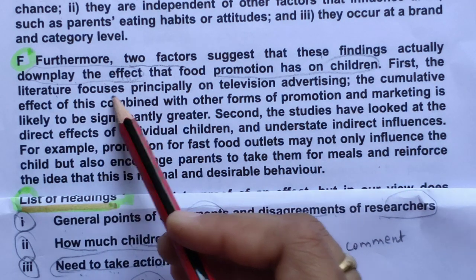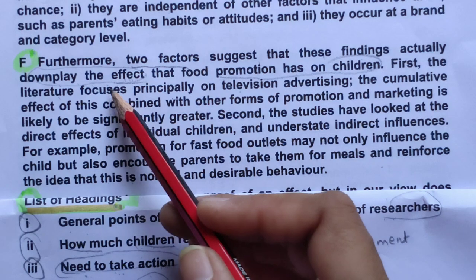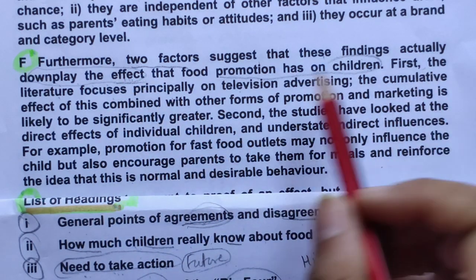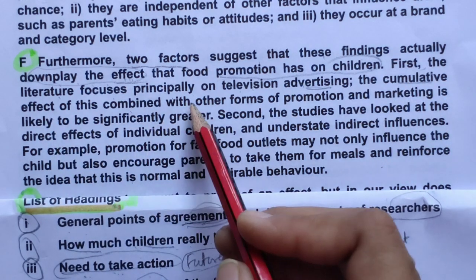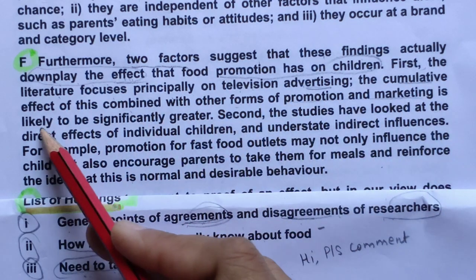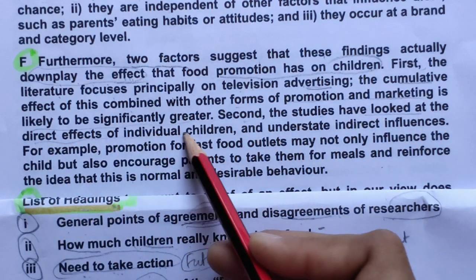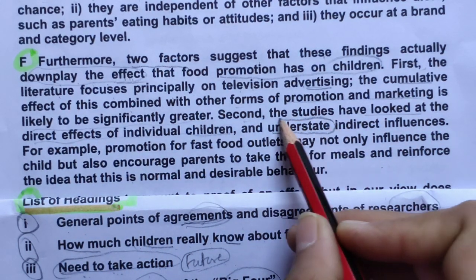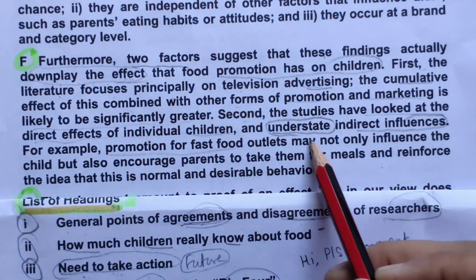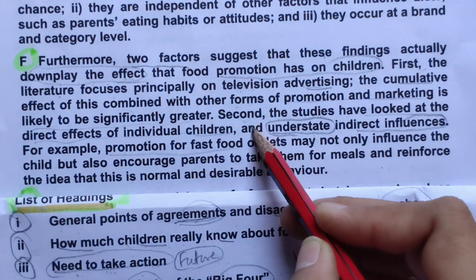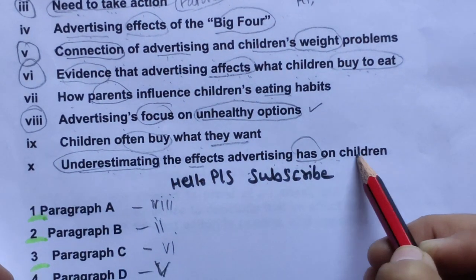First, the literature focuses principally on television, because in actual exam we will not try to understand so many meanings. First, the literature focuses principally on television advertising and the cumulative effect of this combined with other forms of promotion. Marketing is like to. Second, the studies have looked at the direct effects on individual children. Oh yes, understate indirect influences. Promotion for. So now I will not be reading this word. Also we have got underestimating the effects advertising has on children.